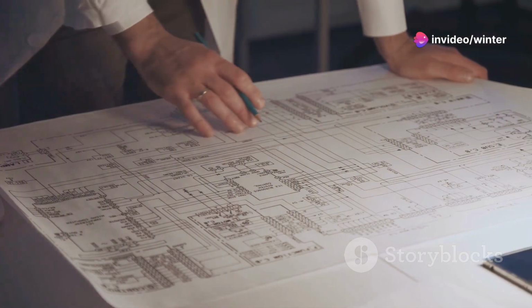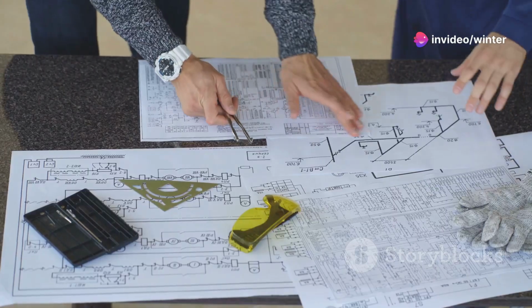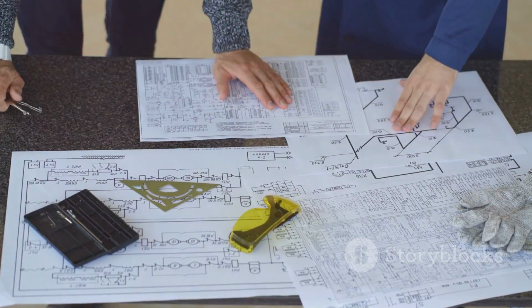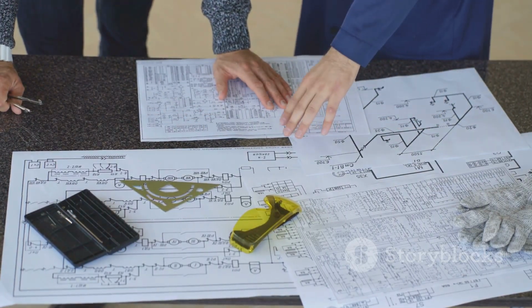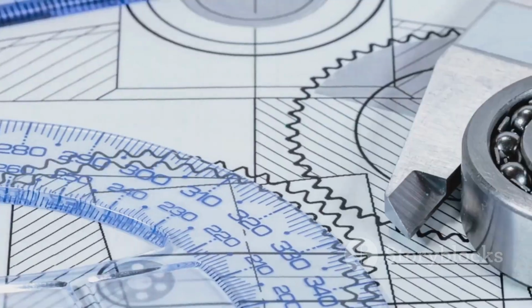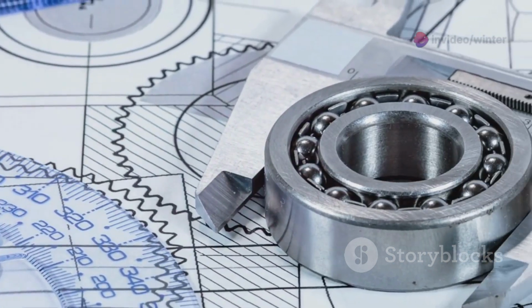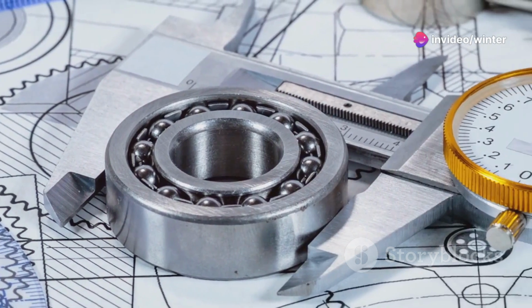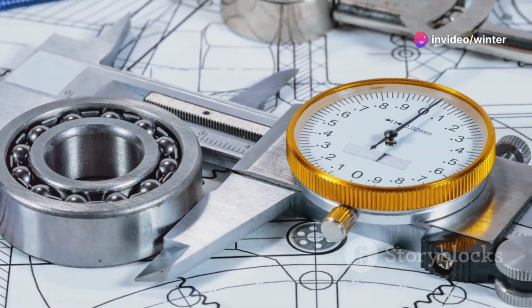Engineering drawings are more than just technical illustrations. They are the language engineers use to communicate their ideas and translate concepts into tangible objects. These detailed graphical representations serve as blueprints for everything from simple components to complex machines.